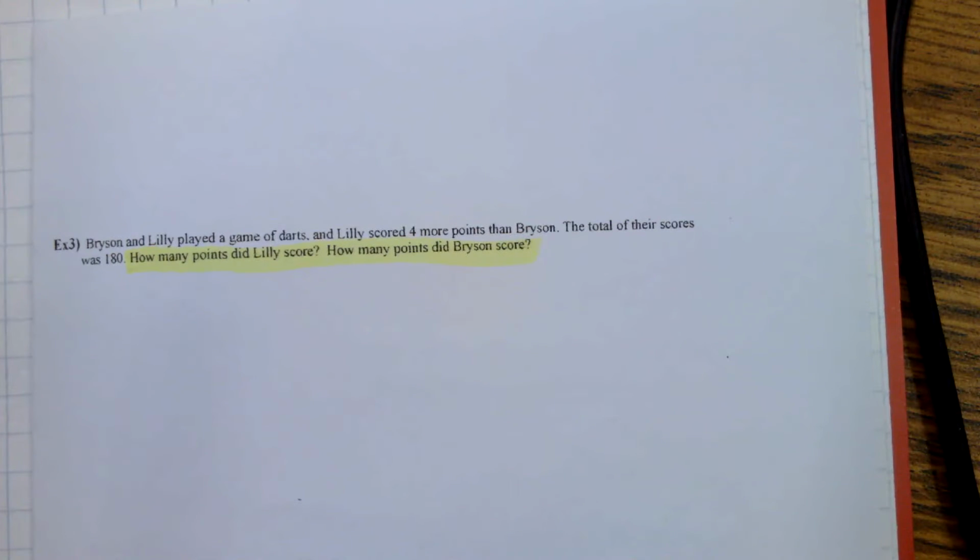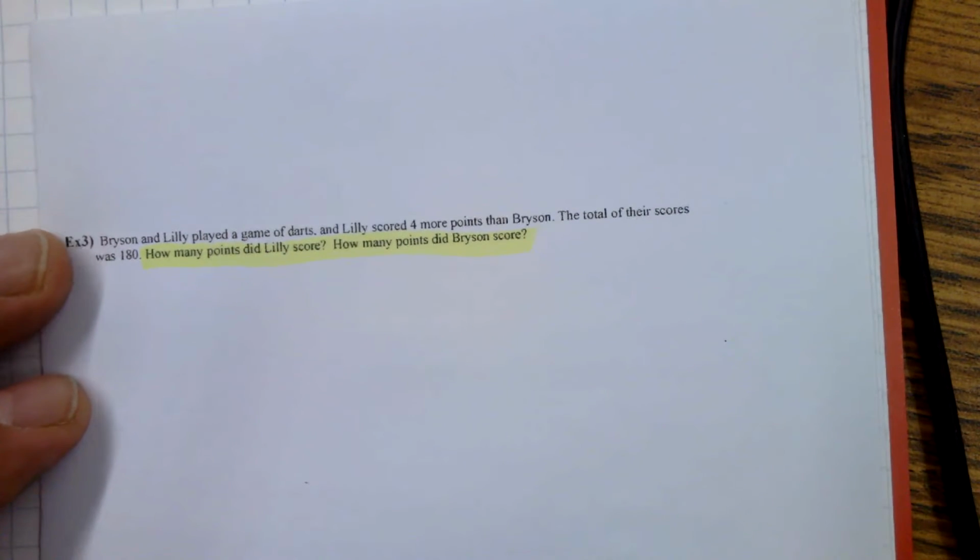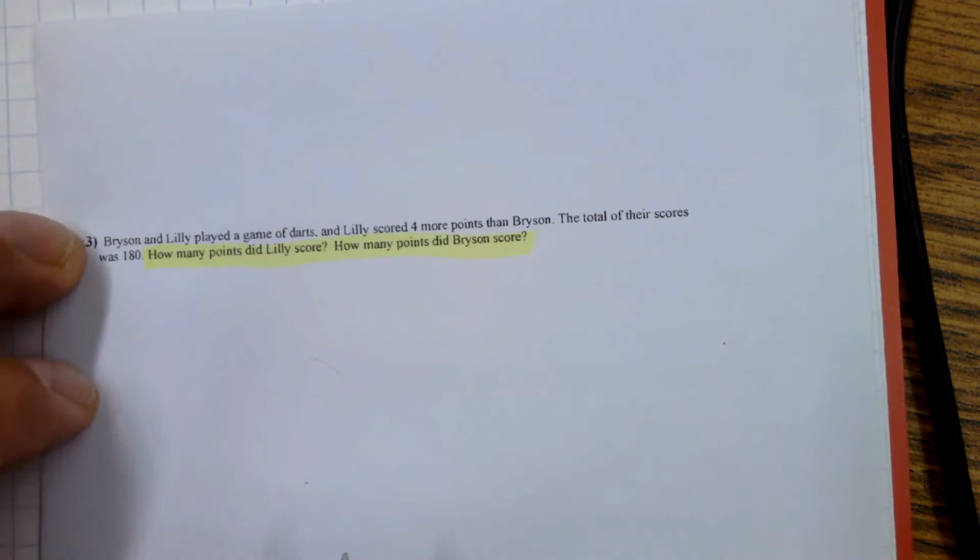So let's start with how we're going to use our variables. What do they represent? Points. Yep.